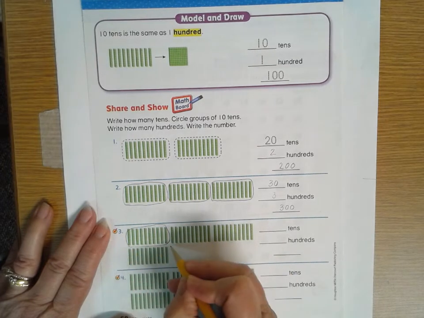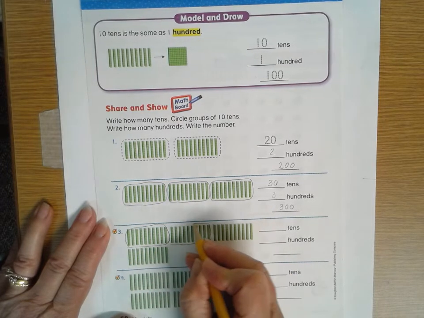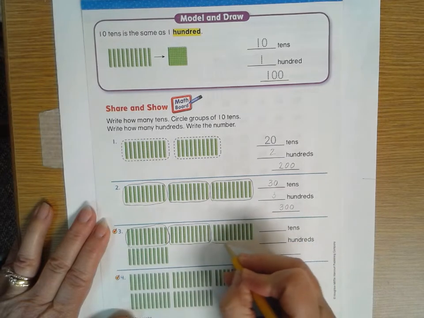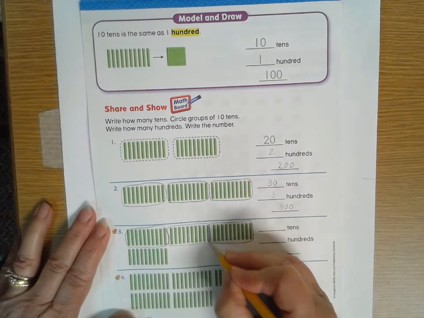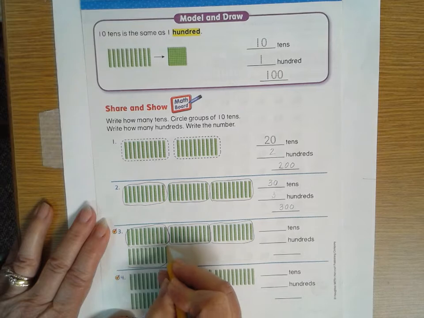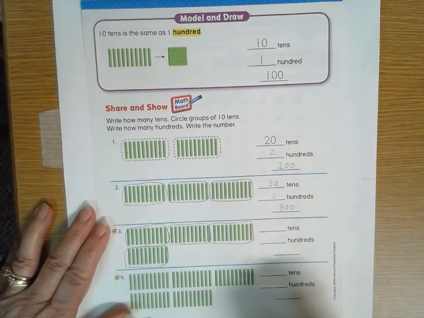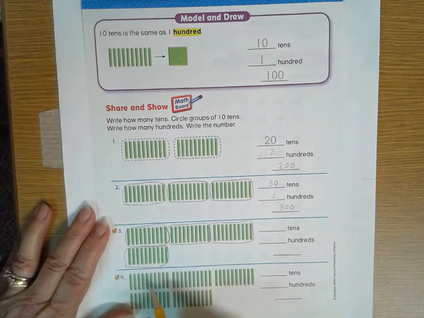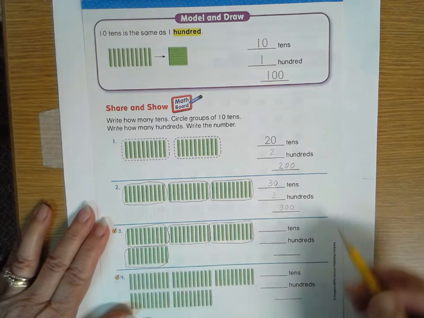There's a group of 10. And there's a group of 10. All right, so there's 10 in each one of these. So count by tens. 10, 20, 30, 40. So we have 40 tens.